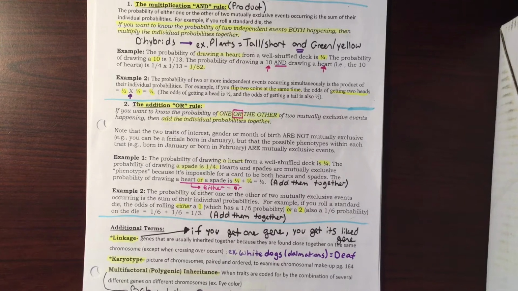Note that the 2 traits of interest, let's say gender or birth month, are not mutually exclusive, meaning you could be a female and you could be born in January. They're not related events there, but there are possible phenotypes within each trait. So you can be born in January, you can be born in February, you can be born in March, April, and so on. Those are mutually exclusive events.